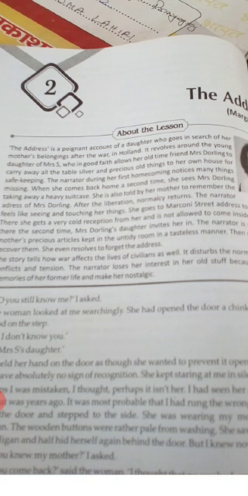She is also told by her mother to remember the address of Mrs. Darling. After the liberation, normalcy returns. The narrator feels like seeing and touching her things. She goes to the Marconi Street address to see Mrs. Darling. There she gets a very cold reception from her and is not allowed to come inside. When she goes there the second time, Mrs. Darling's daughter invites her in. The narrator is sad to see all her mother's precious articles kept in an untidy room in a tasteless manner. Then she decides not to recover them. She even resolves to forget the address.